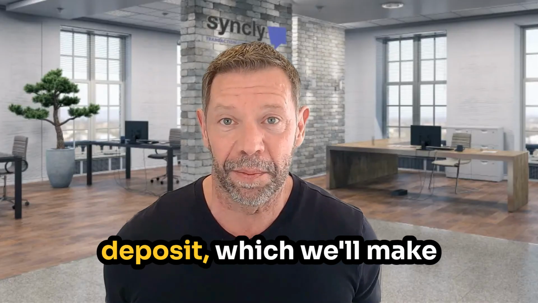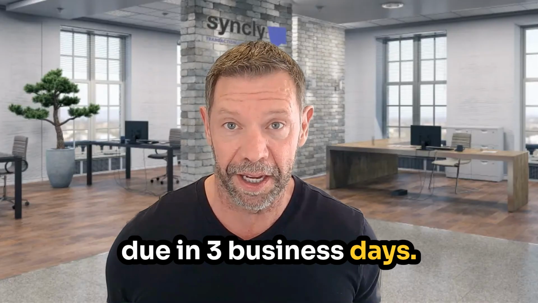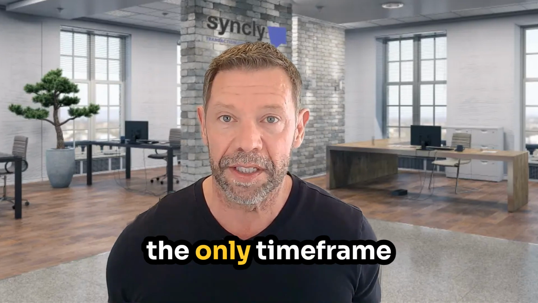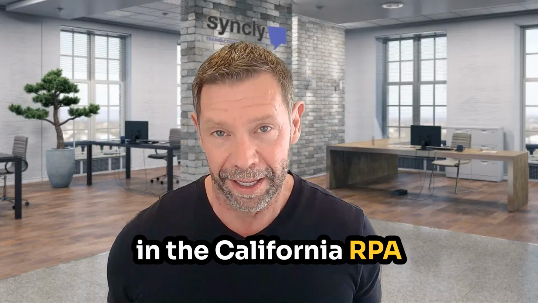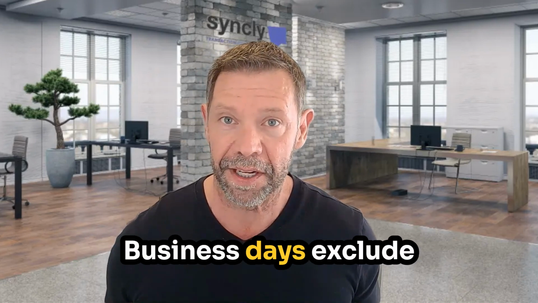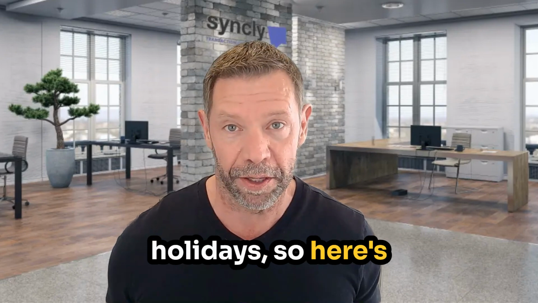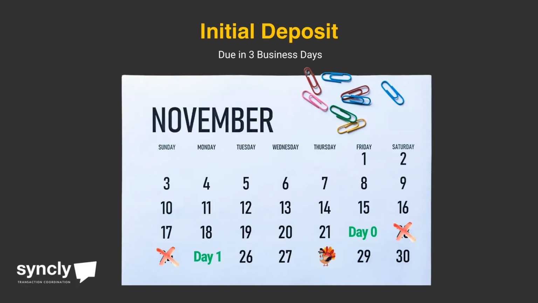Example 1 is the initial deposit, which will be due in 3 business days. The initial deposit is the only time frame in the California RPA counted in business days. Business days exclude weekends and legal holidays, so here's how we calculate. Day zero is Friday, November 22nd. That's going to be the date of acceptance. Excluding the weekend, day 1 is Monday the 25th. Day 2 is Tuesday the 26th. And day 3 is Wednesday the 27th.